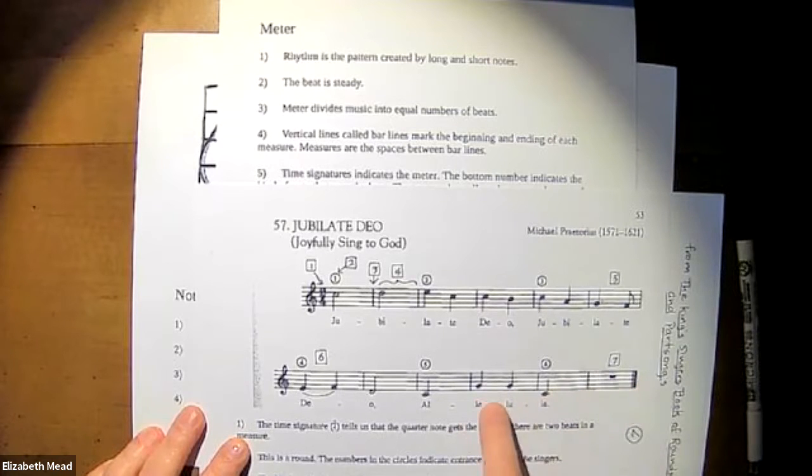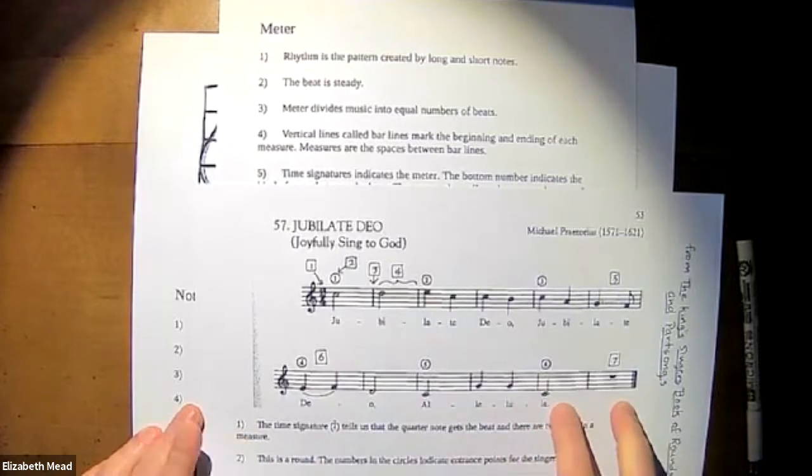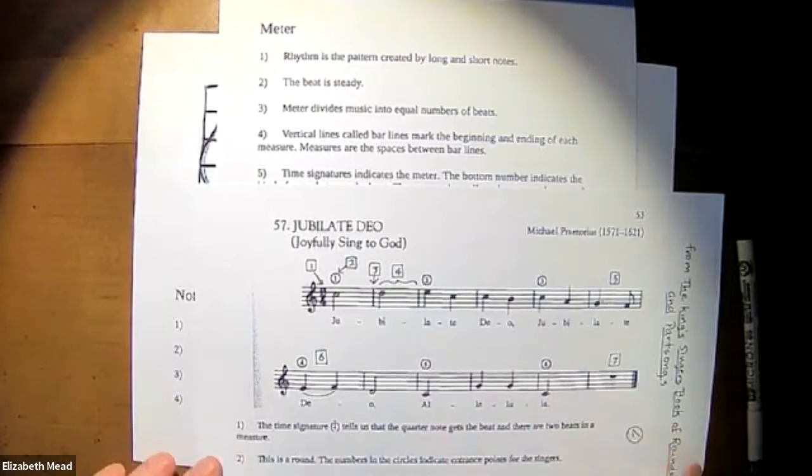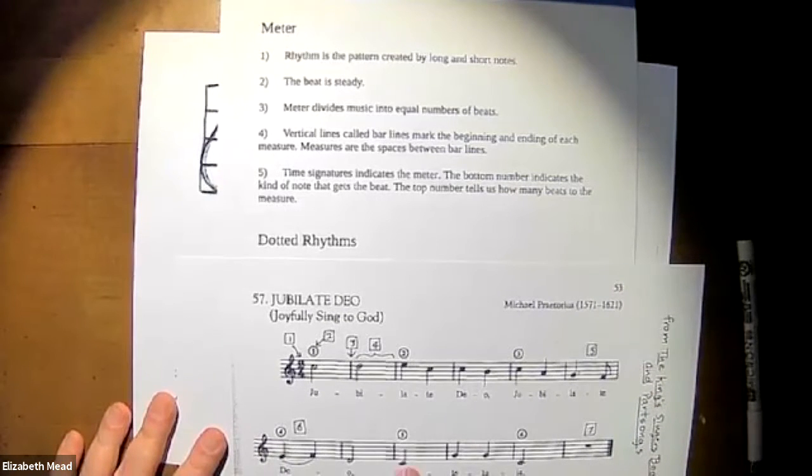three measures from the end, and we're all going to start there because we figured out this part of the song, but this part of the song still needs some help. So we're just going to work on that part. Okay. Now, we have vertical lines that set the groups apart, and they create measures.